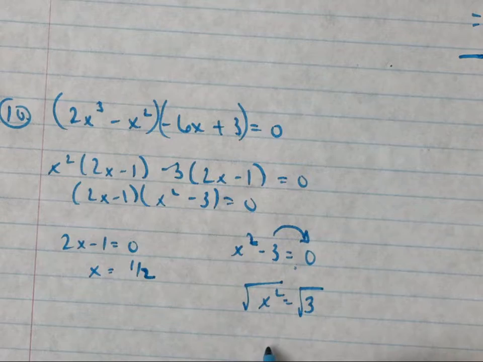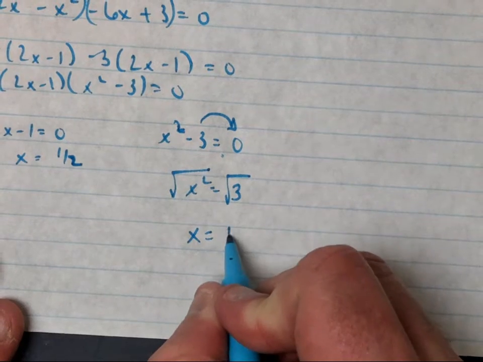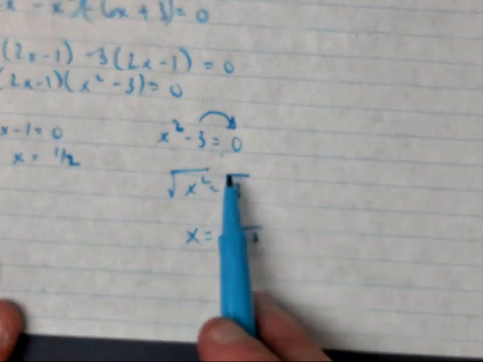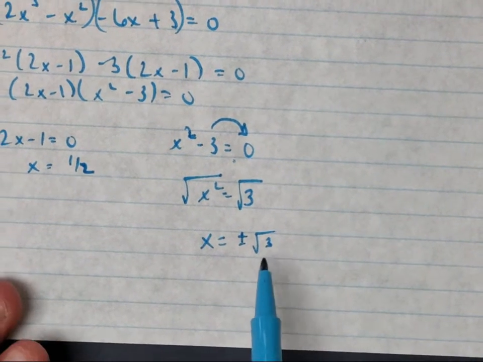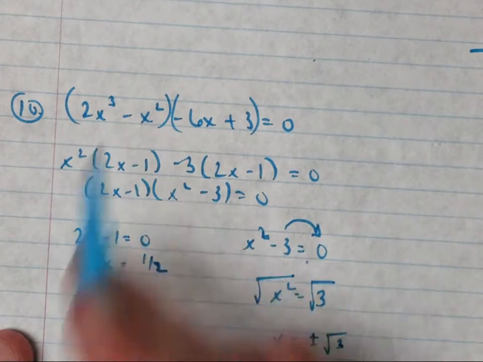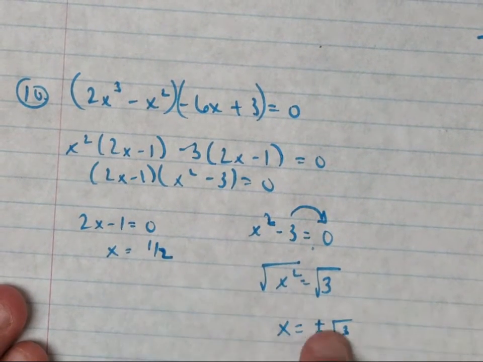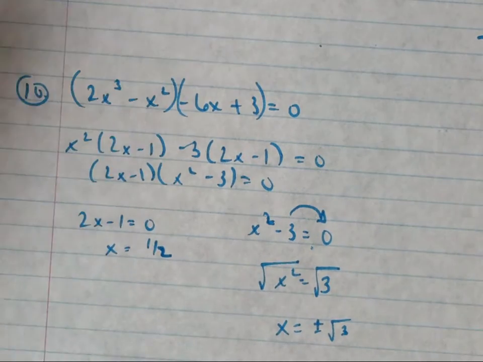Take the square root of both sides. Do you know the square root of 3? You do not. But when you take the square root, it's plus or minus the square root of 3. So, Mr. S, where's your i? There was not a negative under the radical, so I do not need an i right here. So in this problem, the maximum number of zeros is 3. Here's 1, and here's the other 2. 1, 2, 3. None of them are imaginary because there's no i. It's just 3 real.